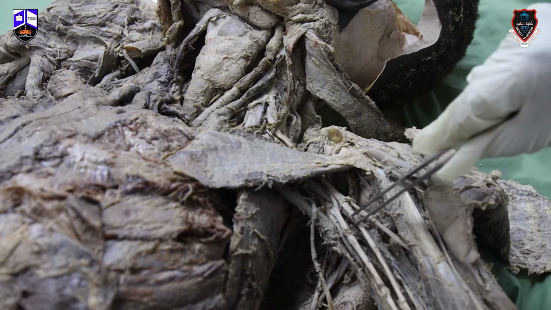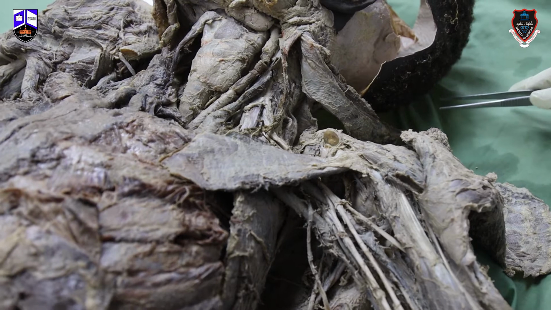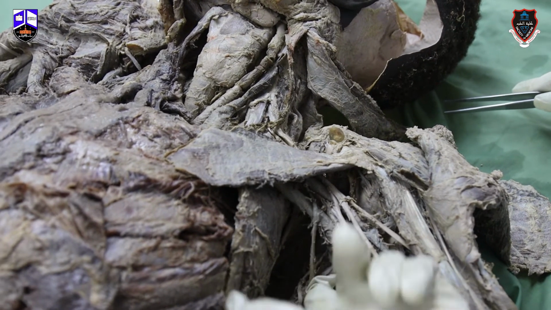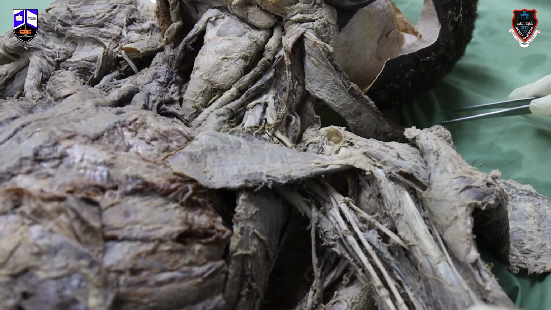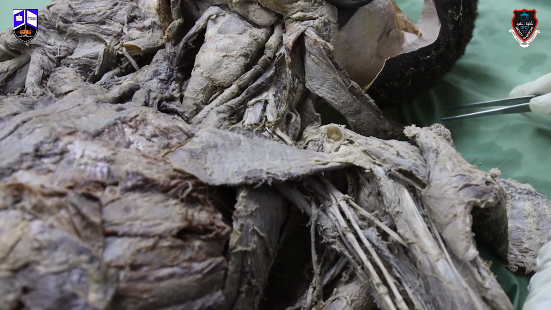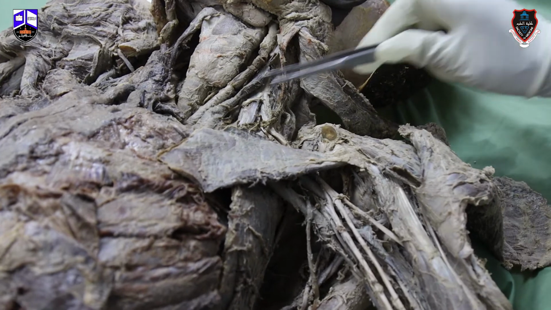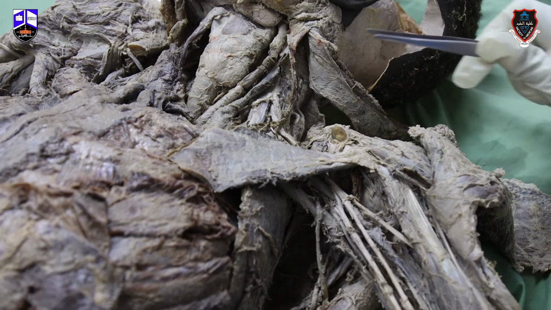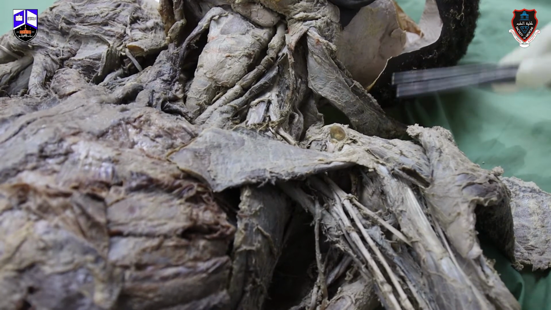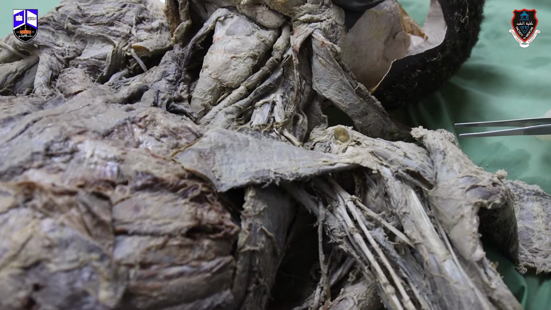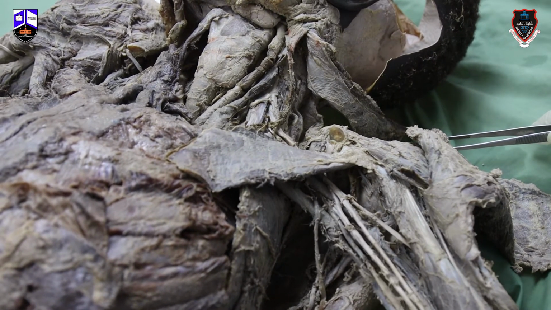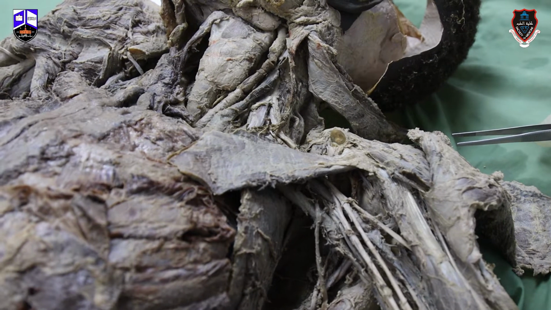The axillary artery ends at the lower border of teres major muscle, from which it becomes the brachial artery. Okay, so the axillary artery is a continuation of the subclavian at the outer border of the first rib, and continues until the lower border of teres major to become the brachial artery.